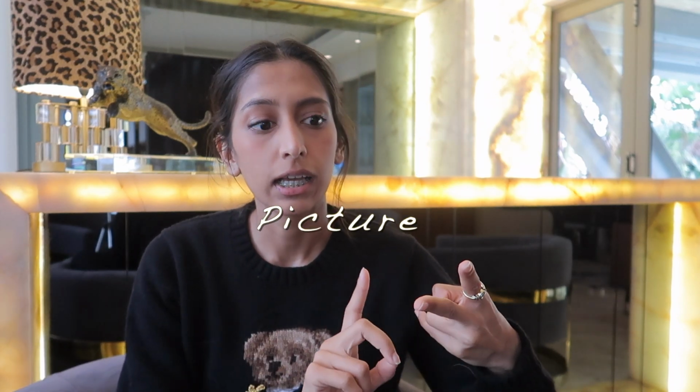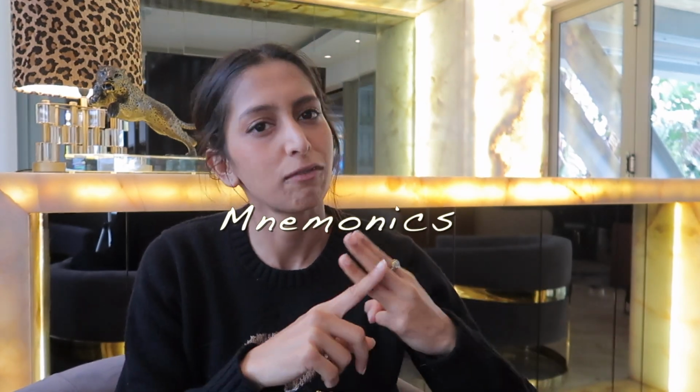Tip 2, tie information to a picture. And tip 3, which everyone knows, use a mnemonic. The tricky thing about mnemonics is it's harder to remember words, because our brains don't work in words, our brains work in pictures and colors, right? So sometimes you make up all these fancy mnemonics and you forget them all on the exam. So I try to stay away from this as much as possible, unless it's the morning of and it comes to cramming, and then you just have to.